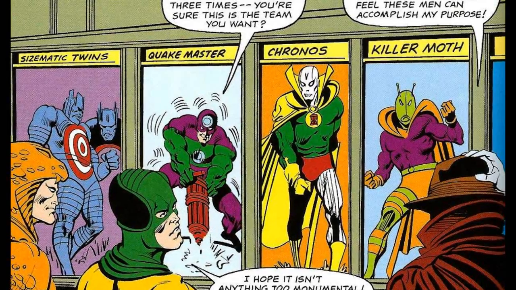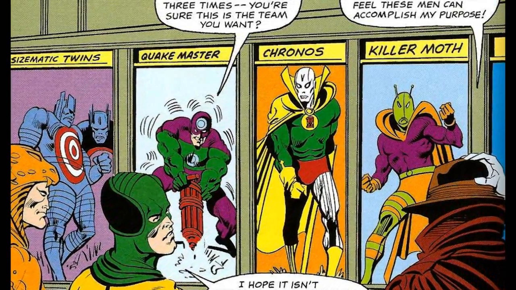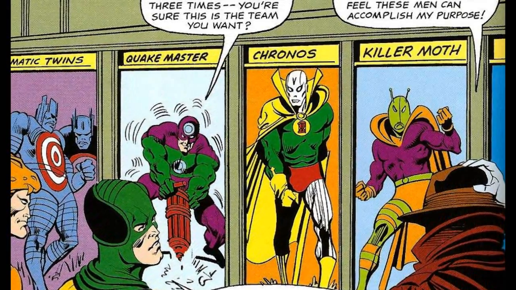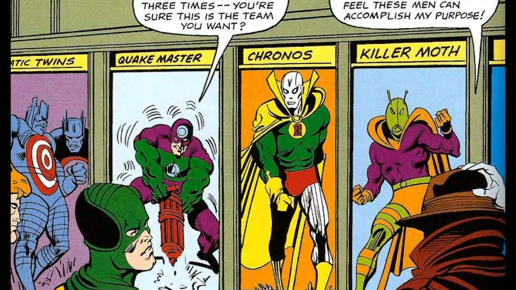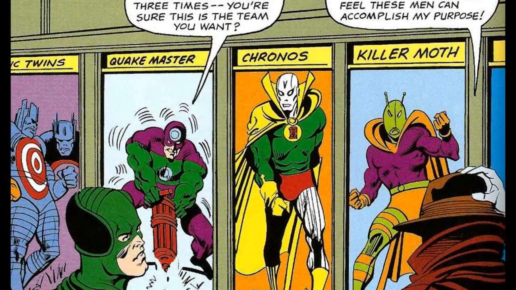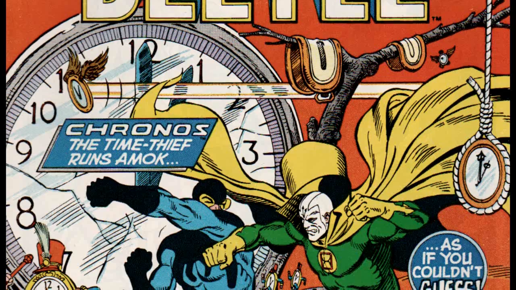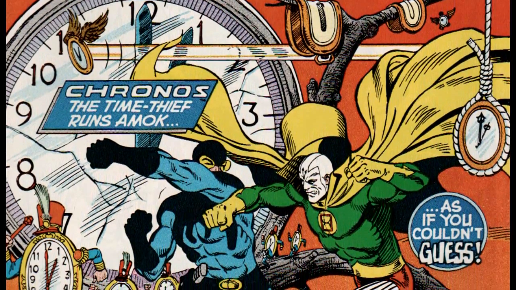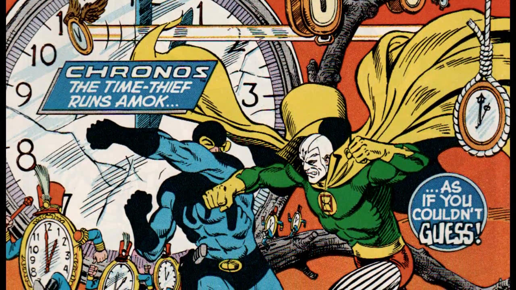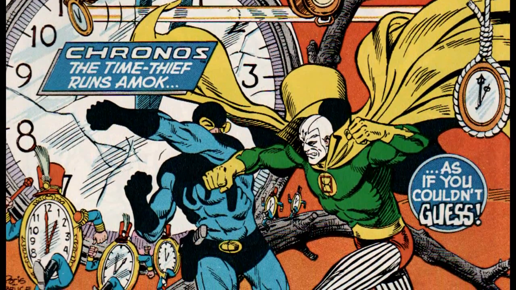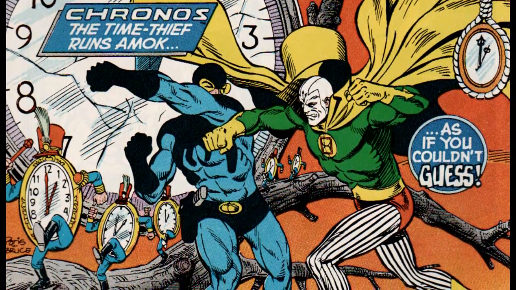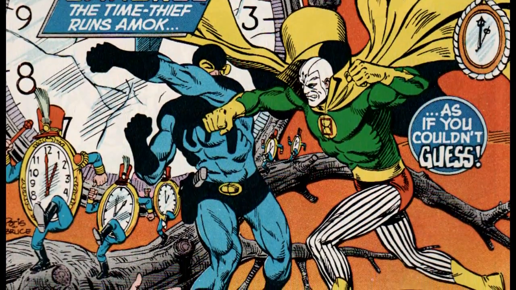So like I said, Chronos is the arch enemy of Ray Palmer, aka the Atom, but he's also DC's go-to time villain. Anytime they need a time-themed rogue to put in a team or pit a hero against, they seem to go with Chronos. He's faced many heroes, including Superman, Batman, the Flash, Blue Beetle, and so on, and he's appeared on most DC villain teams, like the Secret Society of Supervillains, the Injustice League, the Injustice Gang, the Crime Champions, and of course the Suicide Squad.